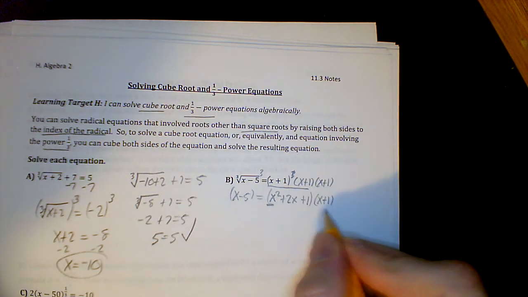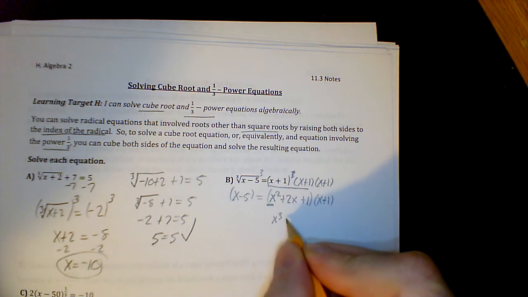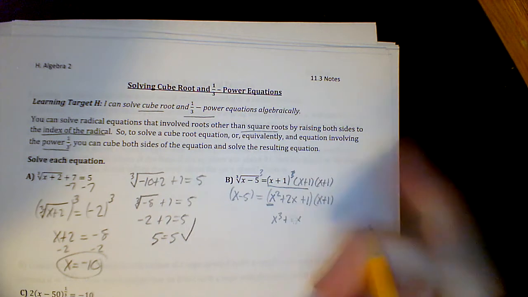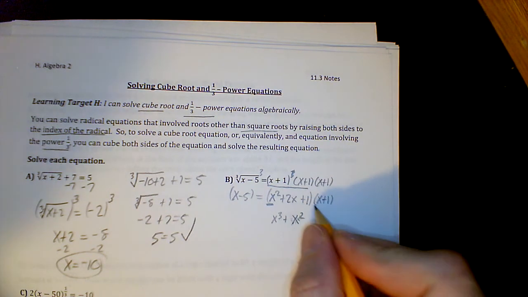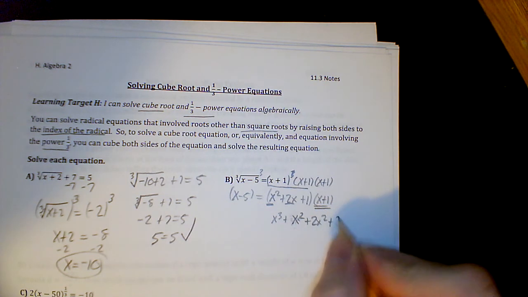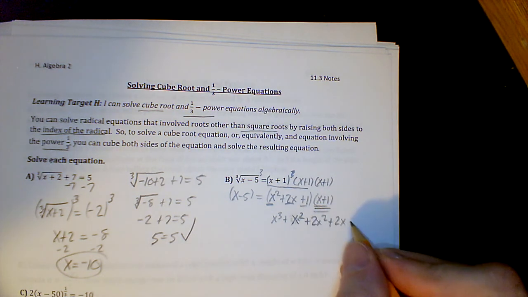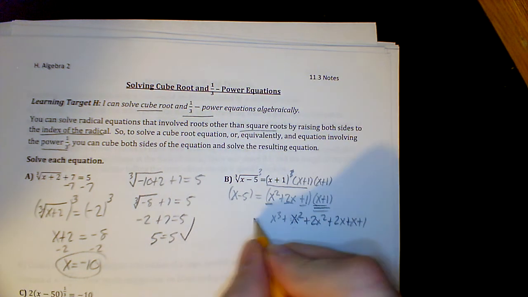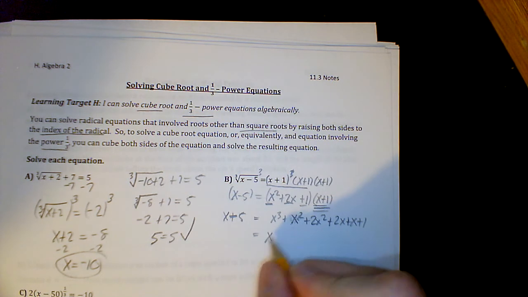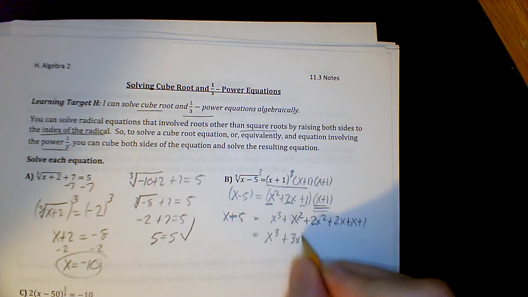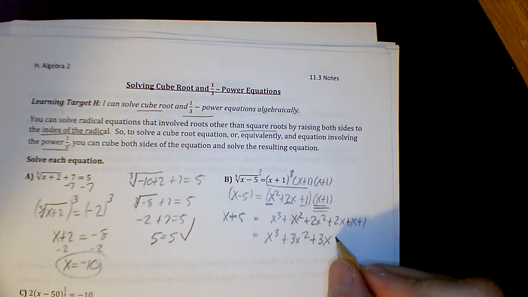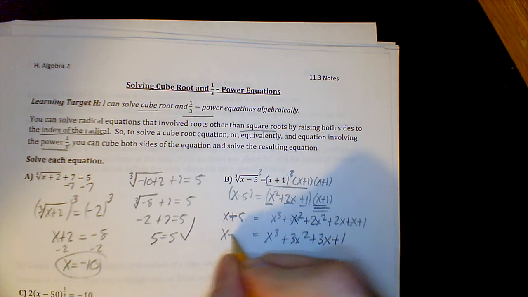I'm going to multiply this by both of those, which gives me x cubed plus x squared, 1x squared. I wrote kind of 2x there, but that's x squared. Then we'll multiply this by both of those, which gives me 2x squared plus 2x. I'm going to multiply this by both of those, which gives me another x plus 1. So, minus 5. That gives me x cubed plus 3x squared plus 3x, wow, what do we got, plus 1? And that's equal to x minus 5.